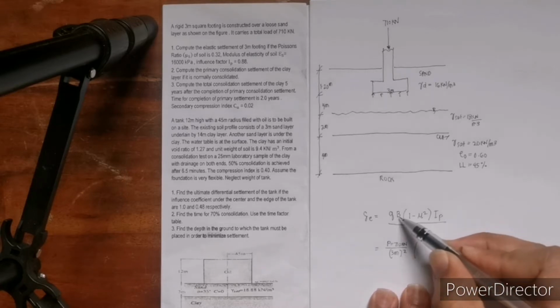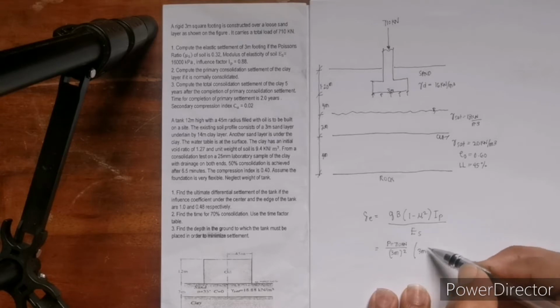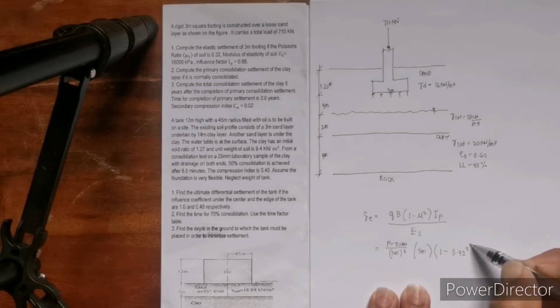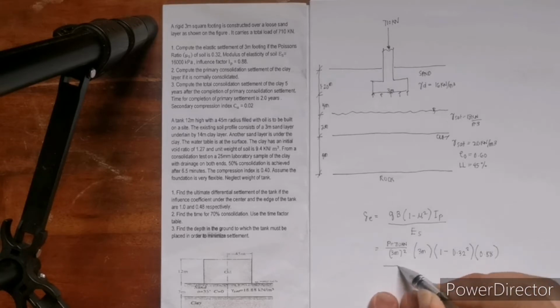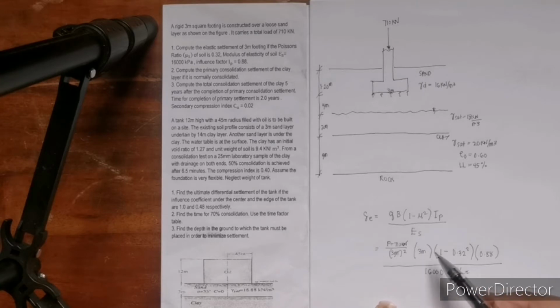Multiplied by the width B, the width is 3 meters, multiplied by 1 minus mu, mu is Poisson's ratio 0.32 squared, close quantity, multiplied by influence factor 0.88 over modulus of elasticity of soil 16,000 kilopascal or kilonewton per square meter. So cancel yung kilonewtons, yung meter squared, and then yung unit magiging meter. And that is our settlement.